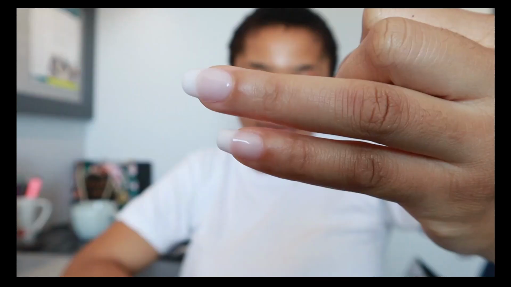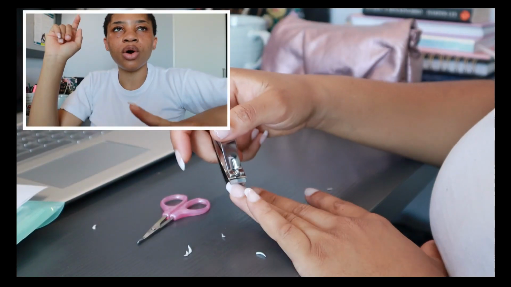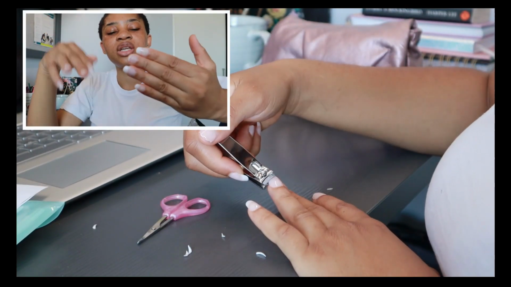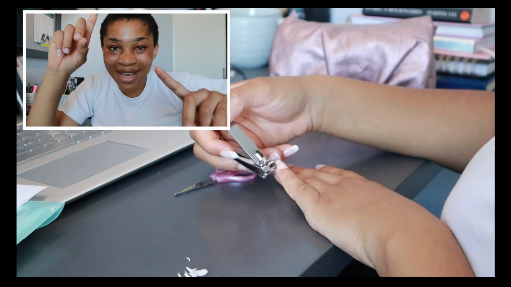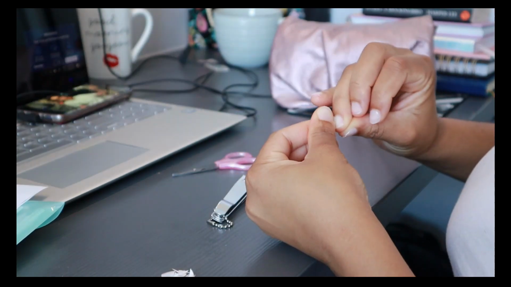Pack of press-on nails, no need for filing, no need for anything. Fresh out the box, they look like this. I know that my nails are soft. Tomorrow or later today to a nail salon to actually remove everything. Never again. I'm done with fake nails.